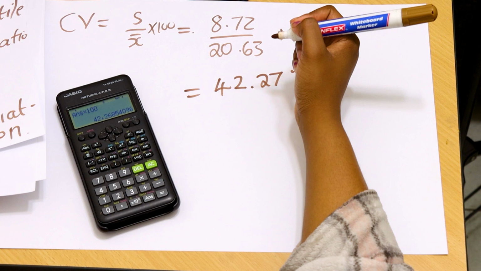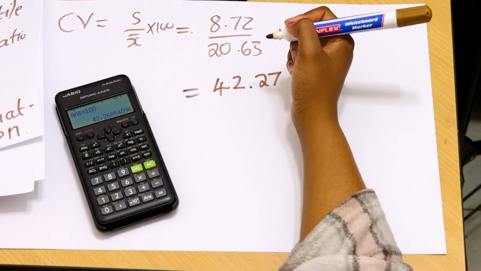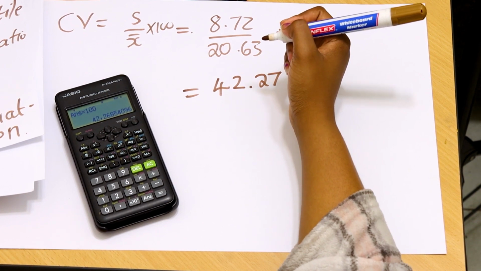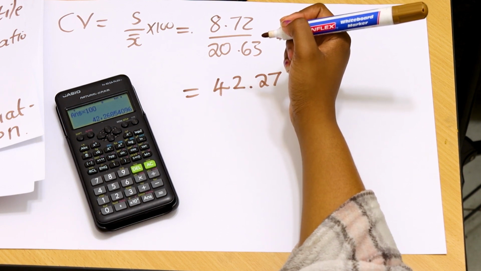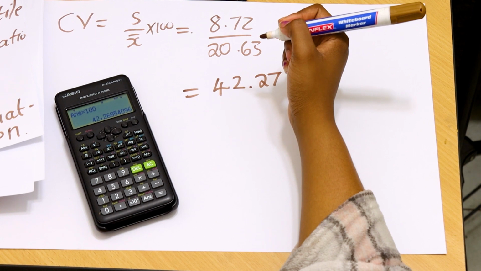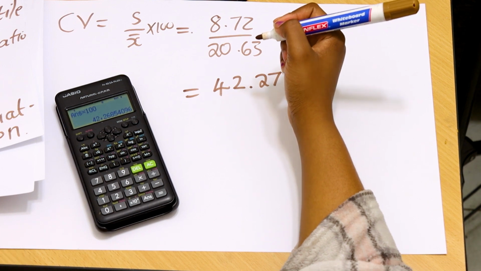Okay, so that is how you calculate your descriptive statistic measures for ungrouped data. The mean, median, mode, first and third quartile, standard deviation, skewness coefficient, and the coefficient of variation.